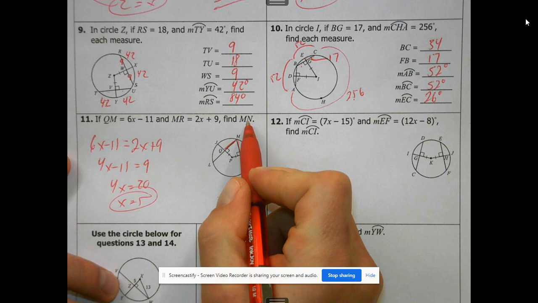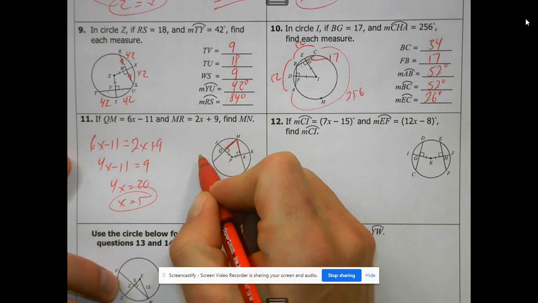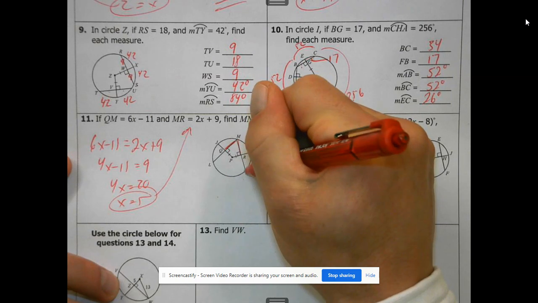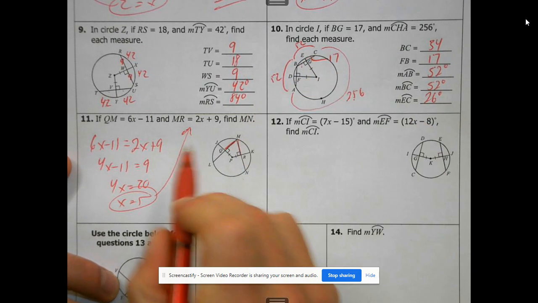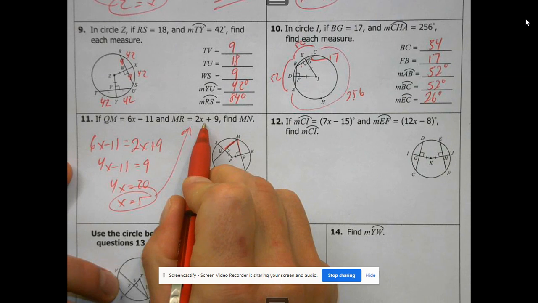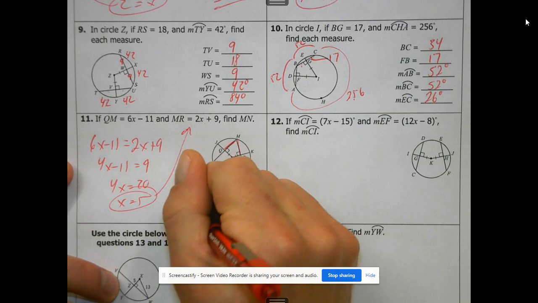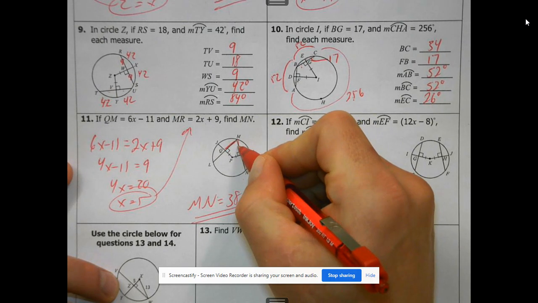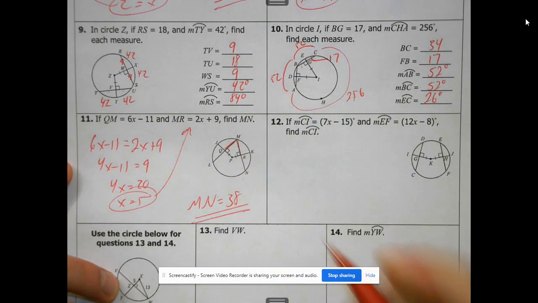All right, it wants MN. So here's what I can do. I'm going to plug it into MR, which is right here, right? And I'll times that by 2 to get the entire piece right here. So plugging it in here and then multiplying by 2, M to N is 38. Plug it into MR, multiply by 2. That's how I got 38.